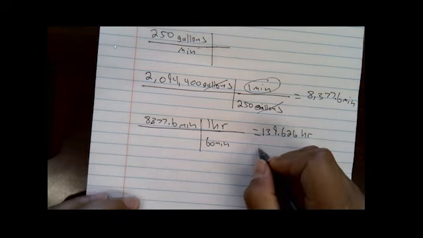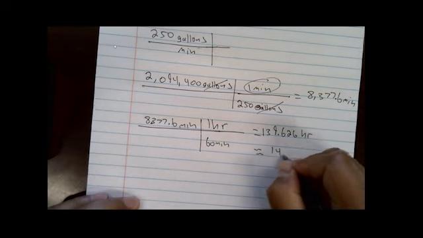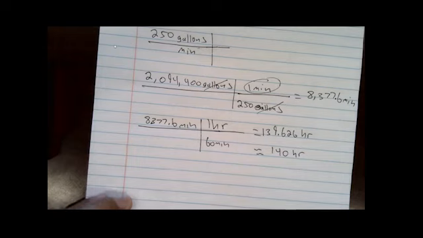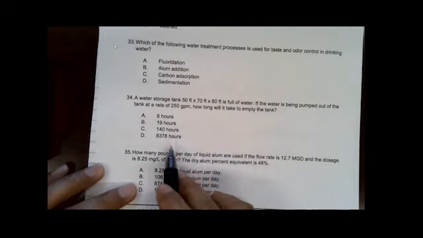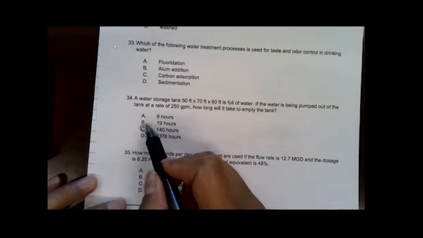A problem that rounded up is 140 hours, which is the answer we get. Answer C, 140 hours. So again, we have to make sure that we're looking at those units to see what's being asked, what units they're in, before we make a decision on which is the correct answer, right?